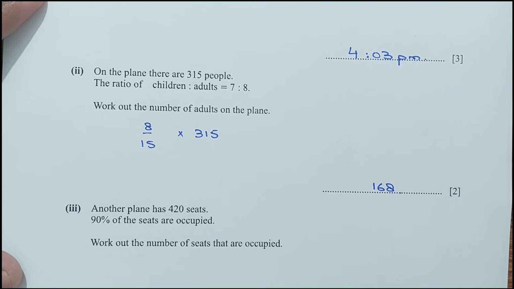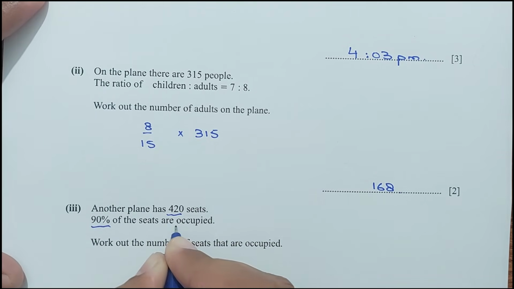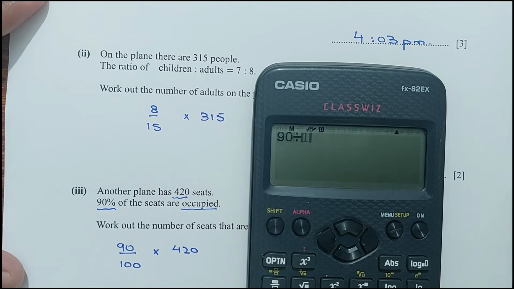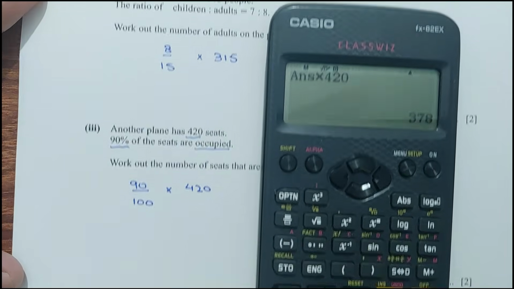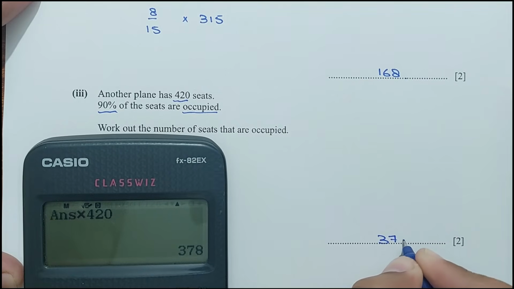Now for this third part, another plane has 420 seats. 90% of the seats are occupied. Work out the number of seats that are occupied. So 90% is 90 out of 100. 90% of the total seats in the plane are occupied. So 90 divided by 100 times 420. This is 378 seats occupied out of 420.